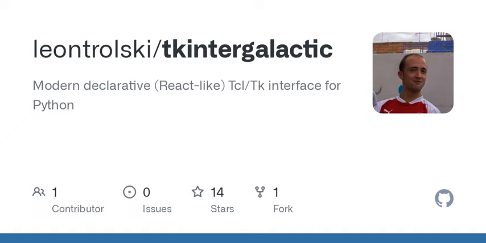As we look toward the future of tkintergalactic, the developers aim to address functionality gaps, improve performance through efficient algorithms, and potentially introduce more complex state management, similar to what you might find in React. Imagine being able to manipulate interfaces fluidly while working with Python.